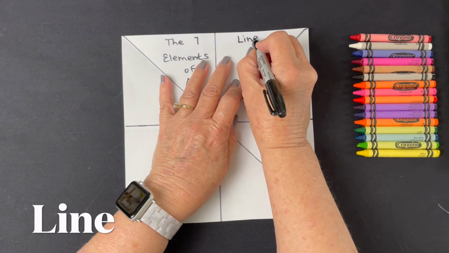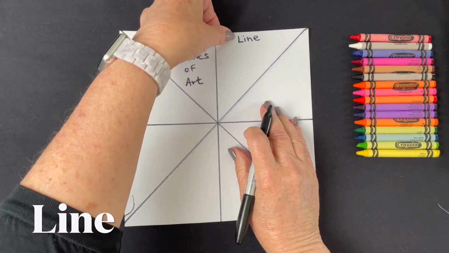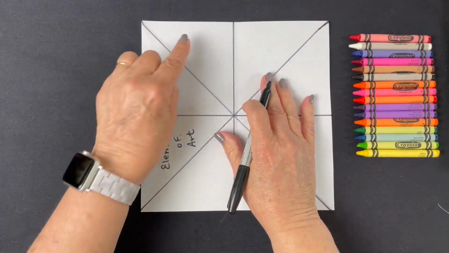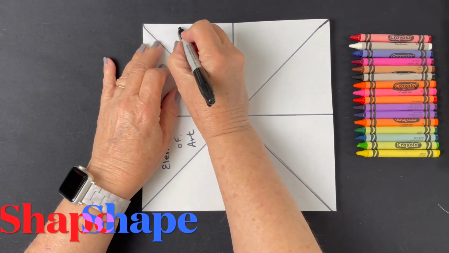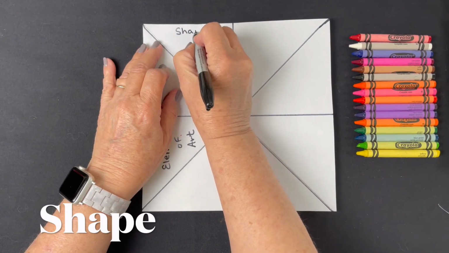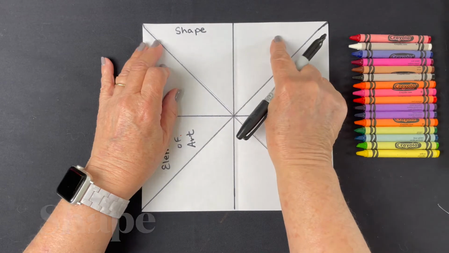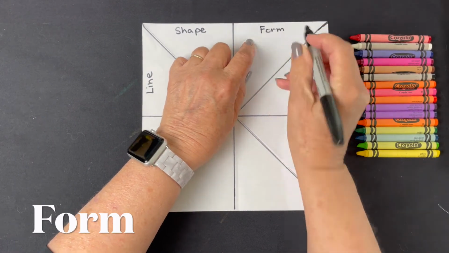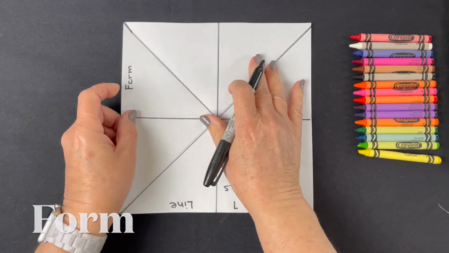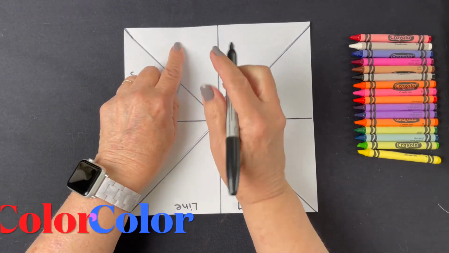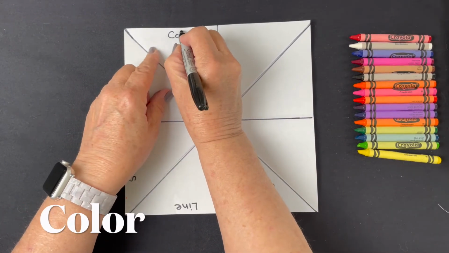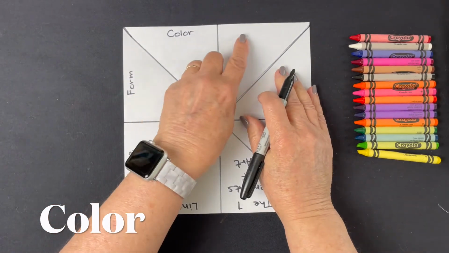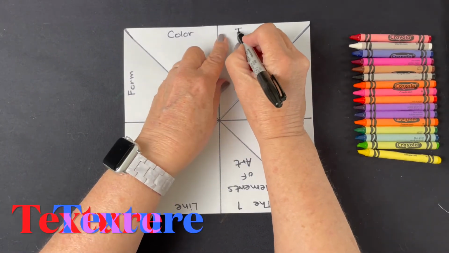In my neatest handwriting, I wrote the word line. Turning the next triangle, I'll write the word shape. The next one, form. These can go in any order. They're not in any particular order at all. Next is color. Next, I'm going to write texture.